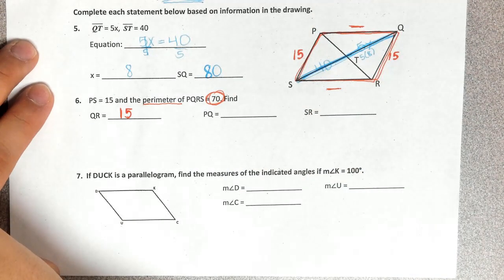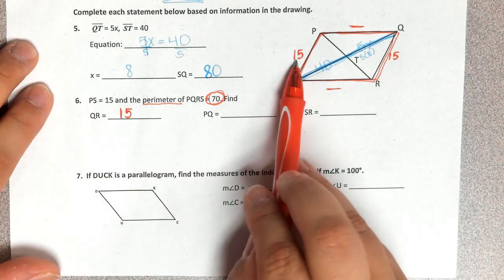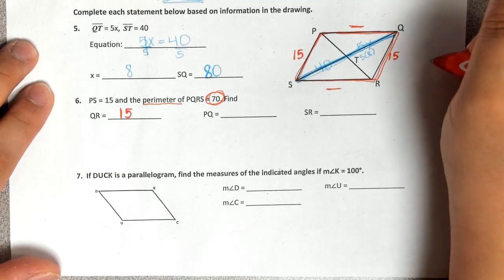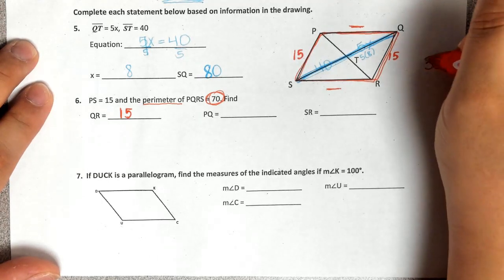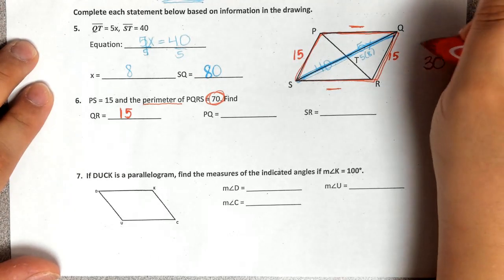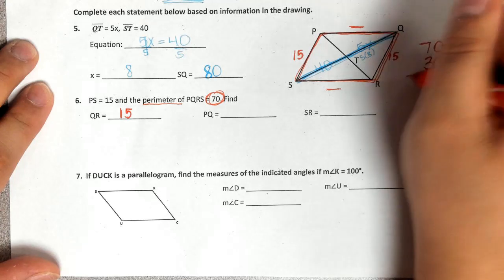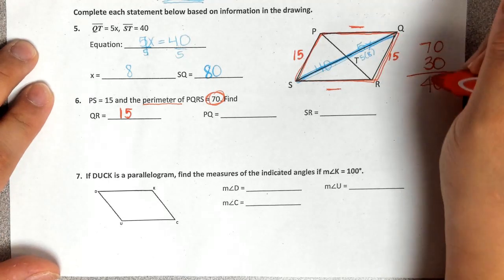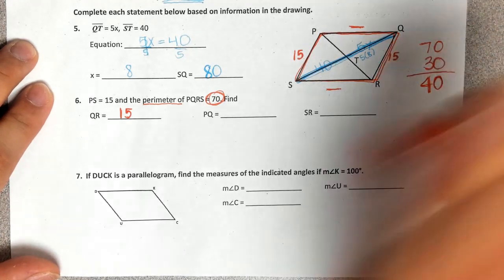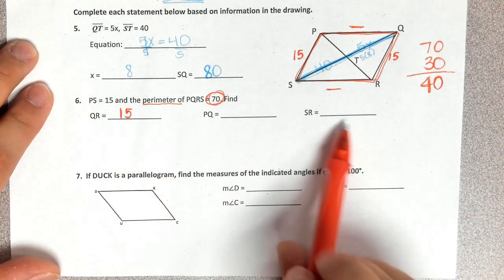40. Or no, 20. What did you do, 15 times 2, and whatever that is, just 5? What's 15 times 2? 15 plus 15 is? So far we've used 30 of the perimeter. How much is left of the 70? I heard a lot of y'all say 40. But why is 40 not my answer? Because you got to divide by 2.